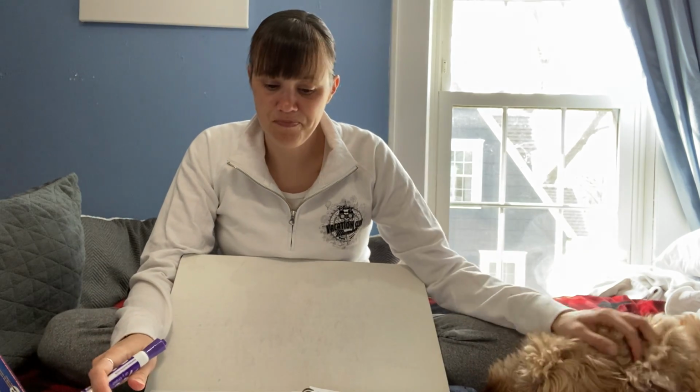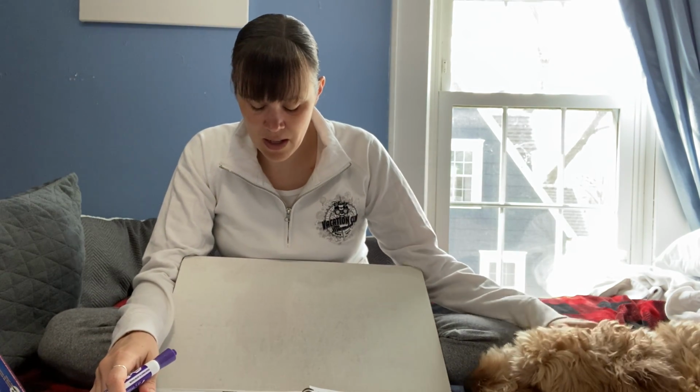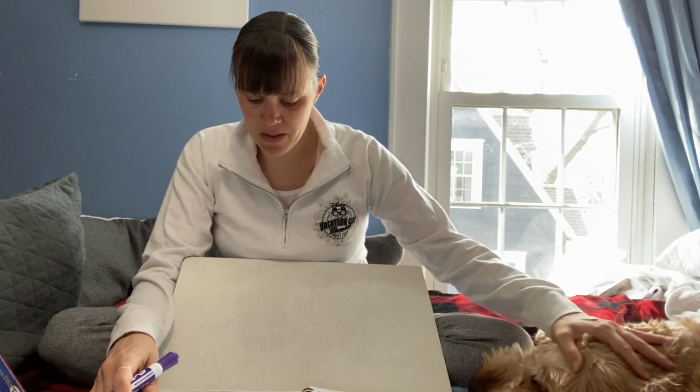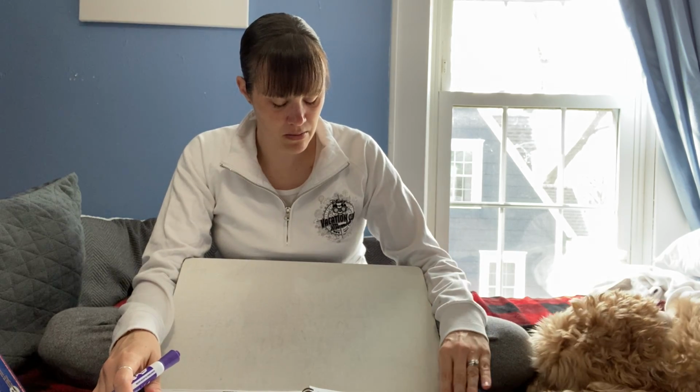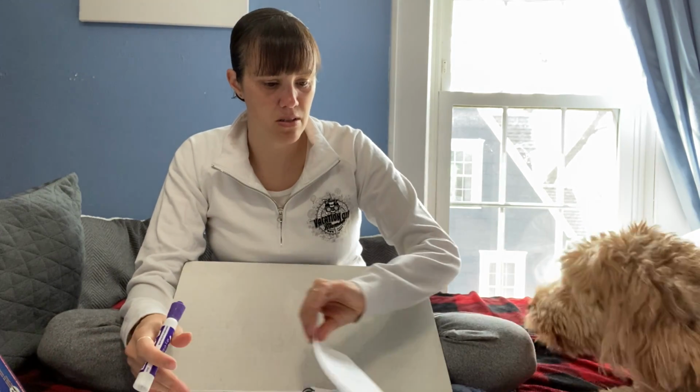Anyway, so today's objective is model the equivalence of tenths and hundredths using area. It says area mode. I wonder if it's supposed to be area model. Area model and place value discs. Either way, it doesn't really matter.